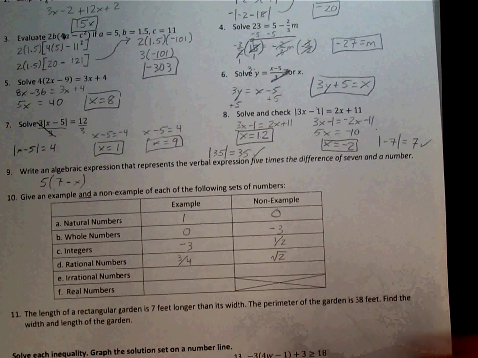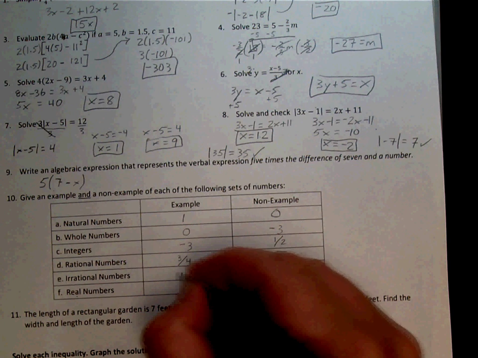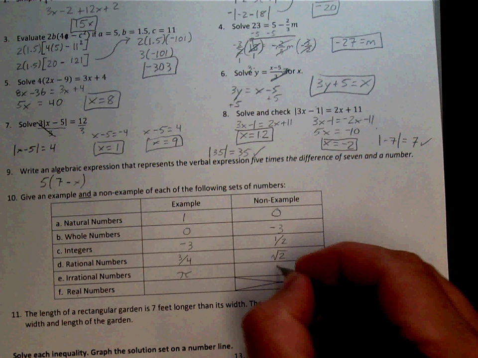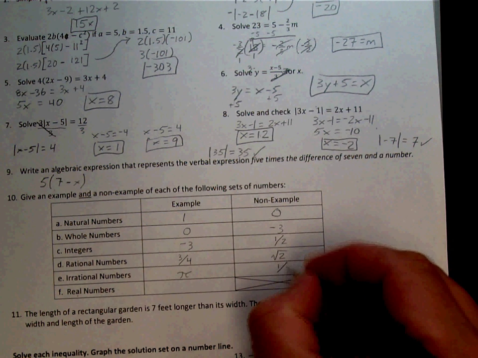What about irrational? I could use another square root. I could also use like pi. Pi is irrational, so that's an example. Something that's not irrational is something that is rational. So, 1/2 or 2 or 5, something like that.